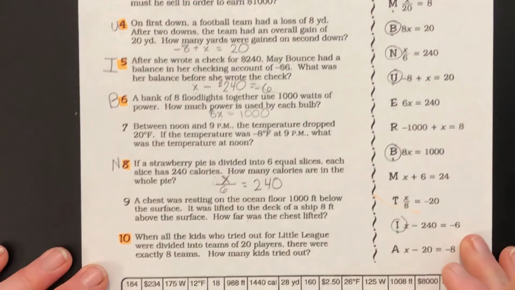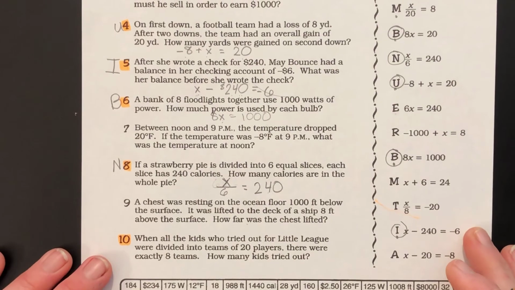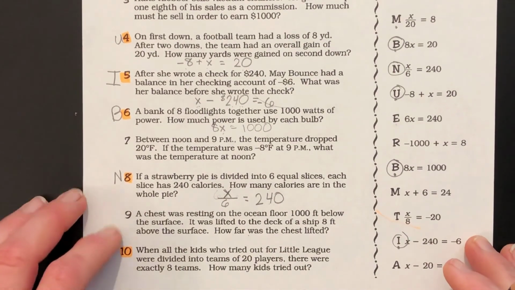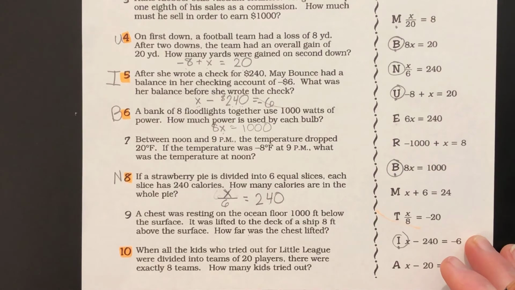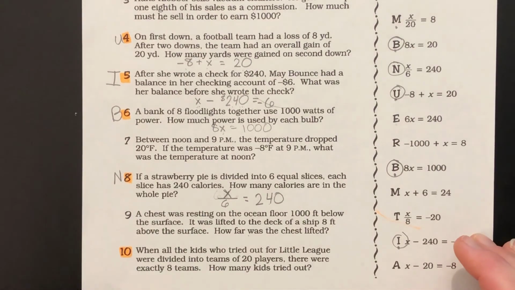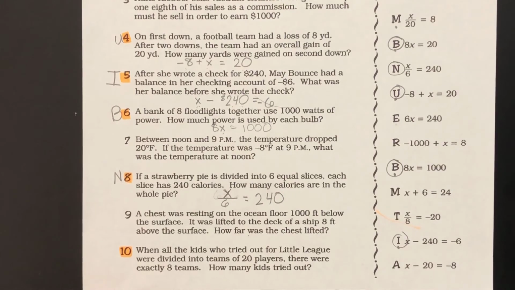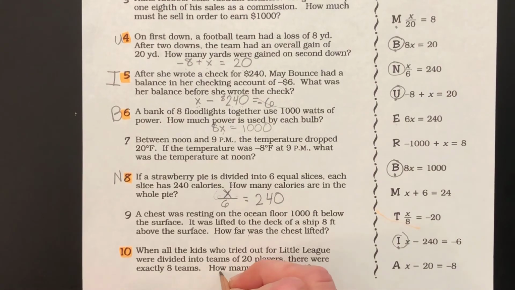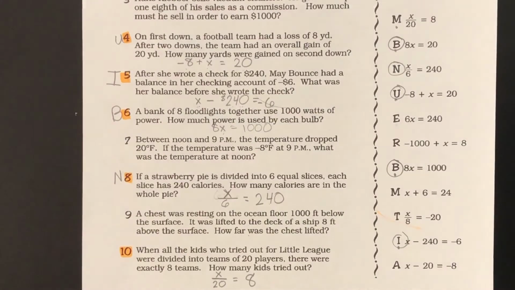Number 10. When all the kids who tried out for Little League were divided into teams of 20 players, there were exactly 8 teams. How many kids tried out? So there's a whole bunch of kids. We're going to divide them into teams of 20. So we're going to take all these kids, divide them into teams of 20, and that gives us exactly 8 teams.